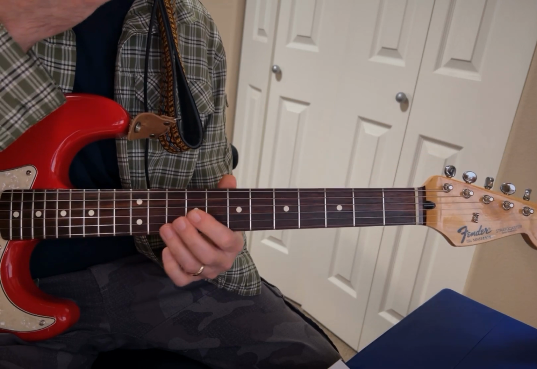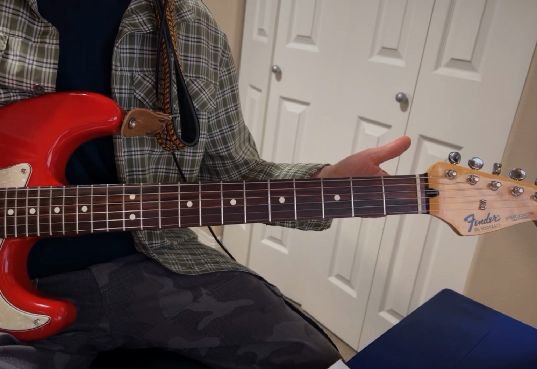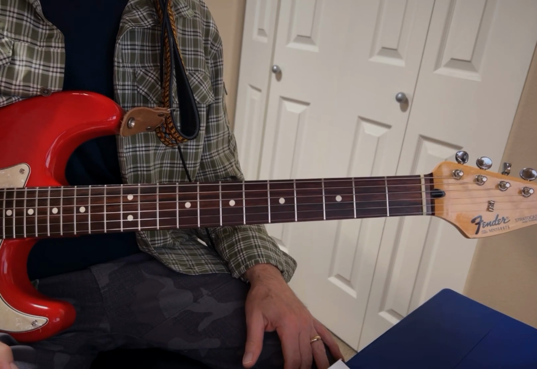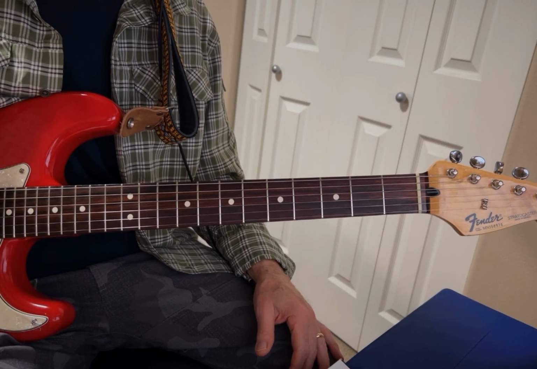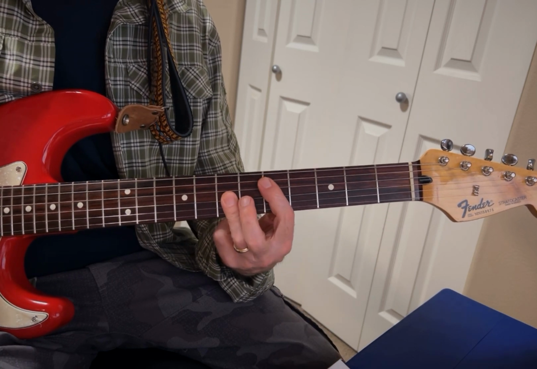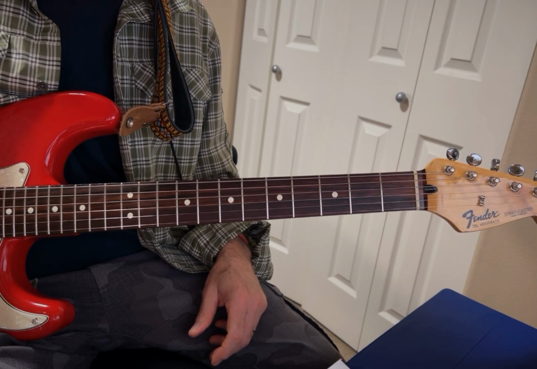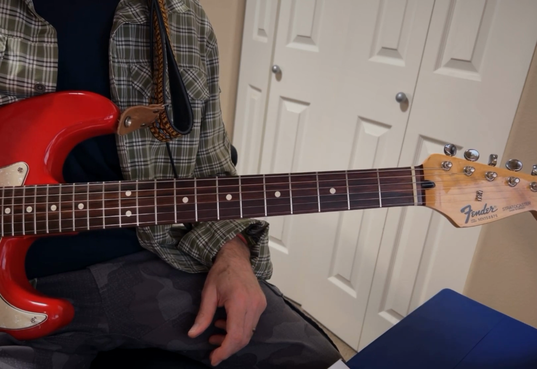Figure those out on your own. So once you learn the 3 majors, the 3 minors just come by flattening that third, and you're home free for those 6 different triad shapes on the D, G, and B string.